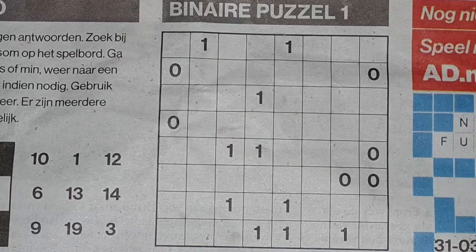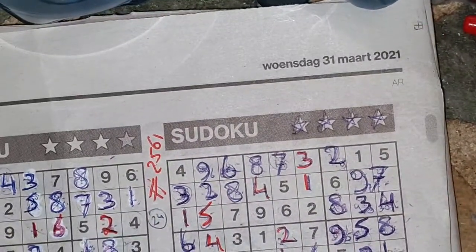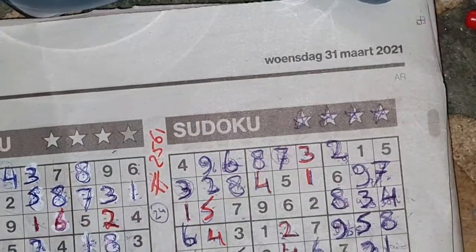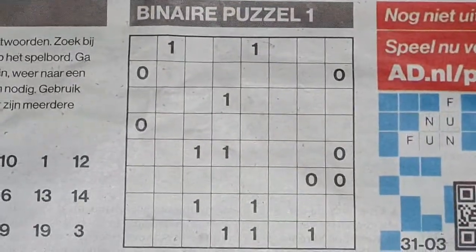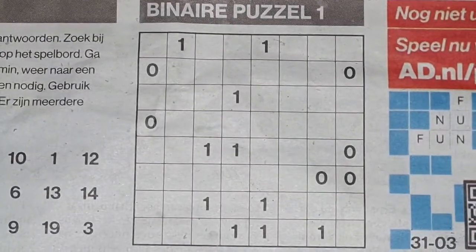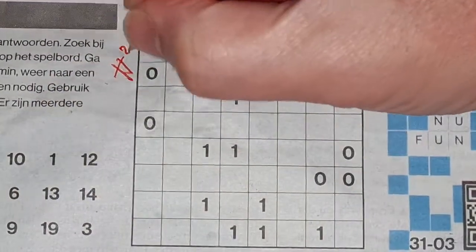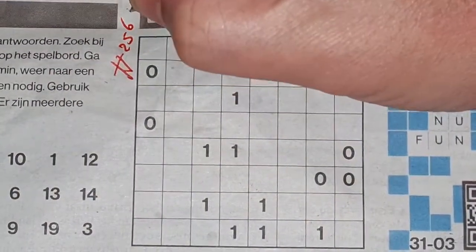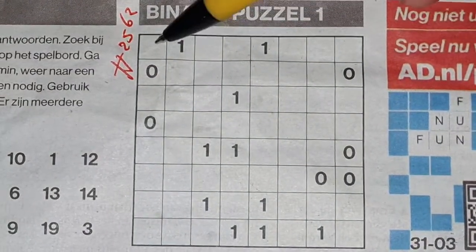The third puzzle, a binary puzzle in this edition of today's newspaper of Wednesday, March the 31st, 2021, the last day of the month of March. We have here a binary puzzle, and this will be number 2562. All right. What kind of binary puzzle is this one?